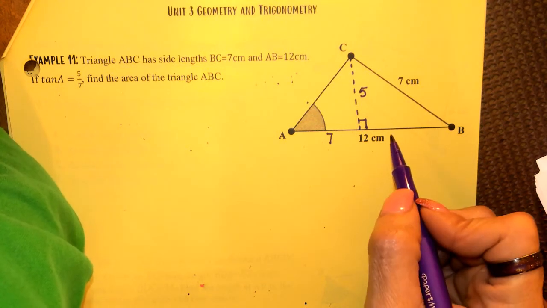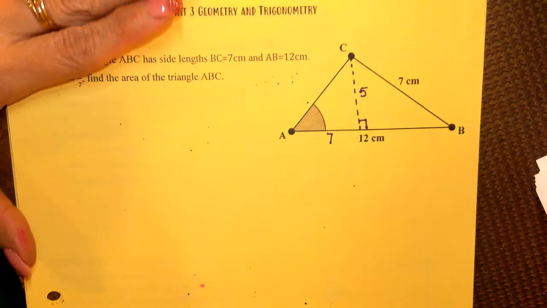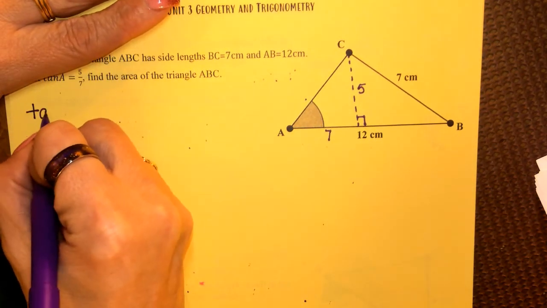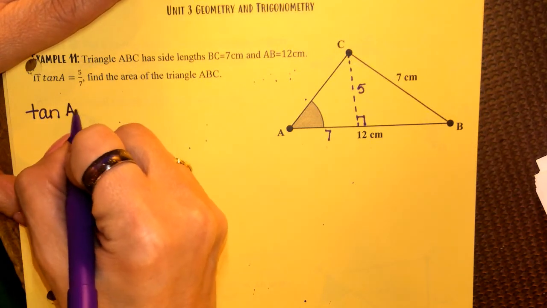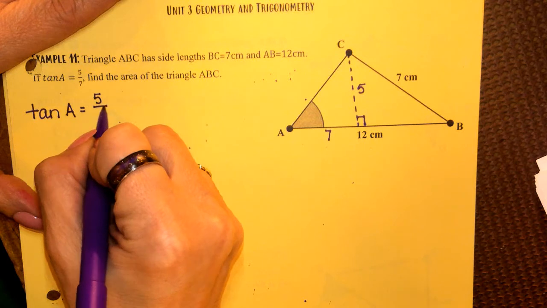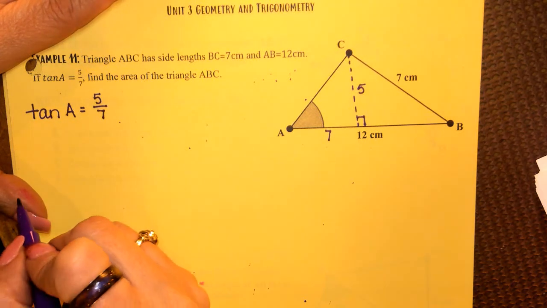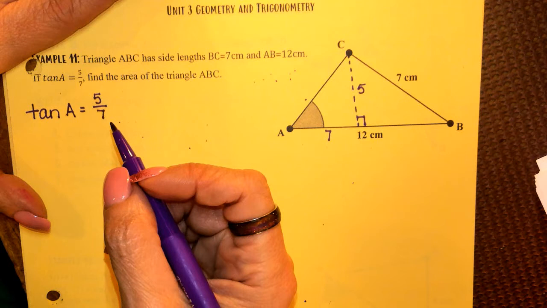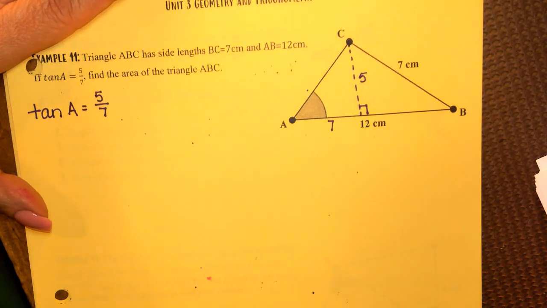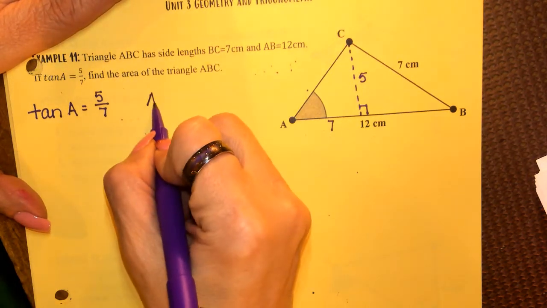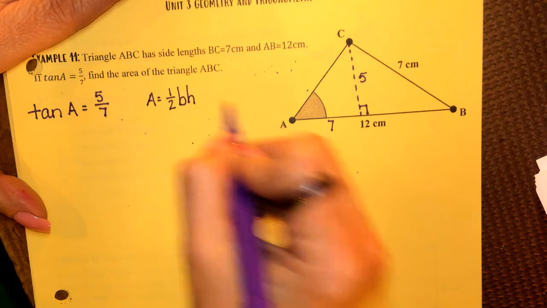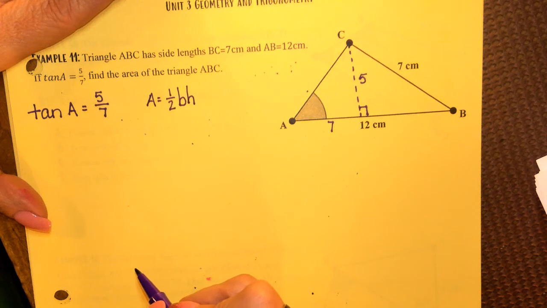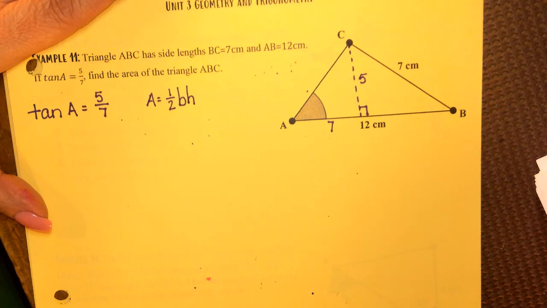I can't just say that it's 5. Because here's what I know. This is where this problem, when I first did it the first time, was like, what? Okay, so tangent of A is 5 over 7. All right. I know that it's not a right triangle, right? And I know that area equals 1/2 base times height, which is what I want to use here to try and figure out what's going on.